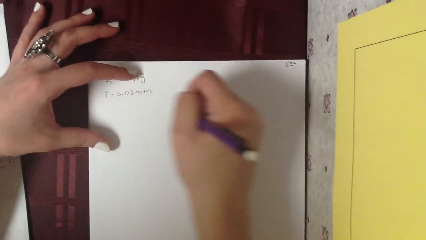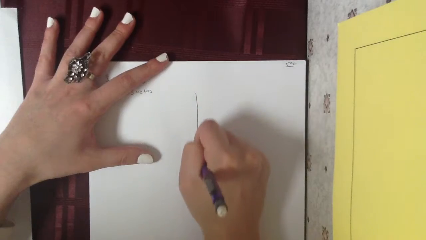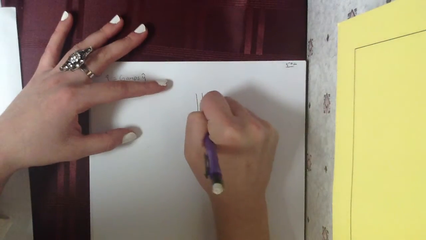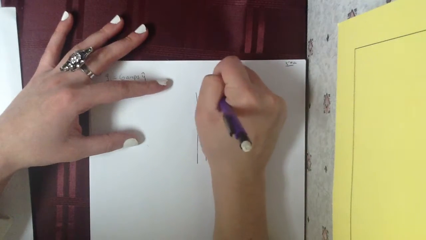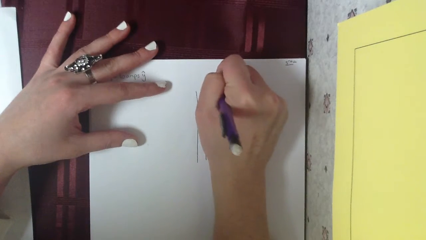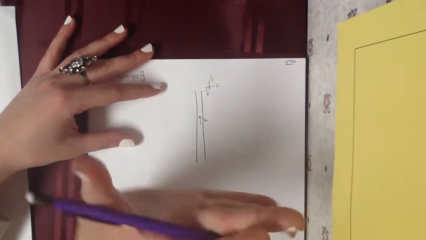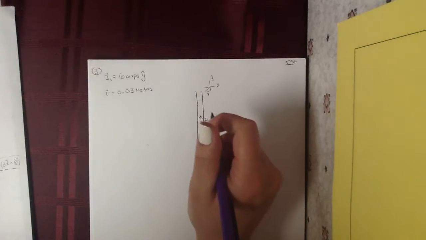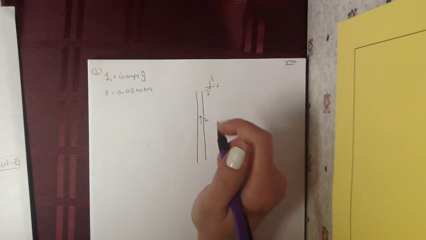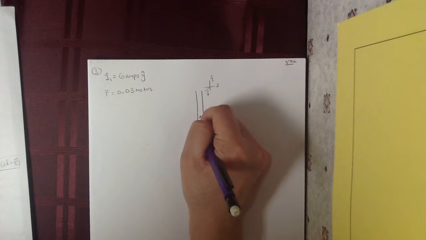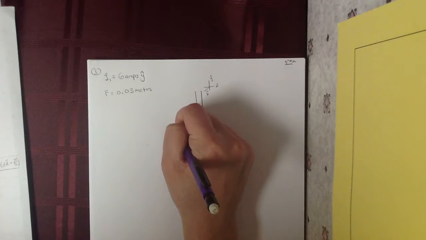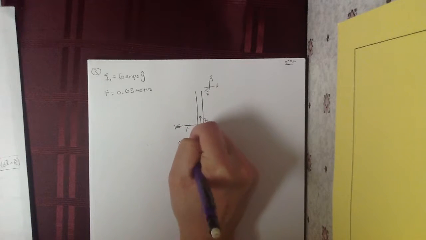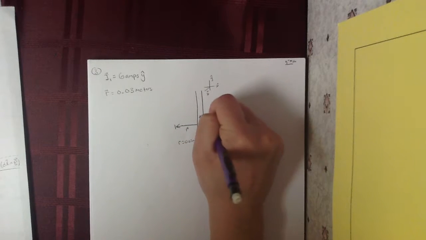Awesome. So for part A, okay, we have a wire like so, and we've got this current running through it. This is I1. This is of course the positive y direction. So this is y, and this is x, this is z, because x cross y is z. Excellent. Now we want to know the field 0.03 meters away from the wire. So this will be r, and this distance here will have r equals 0.03 meters, and I1 equals 6 amps.